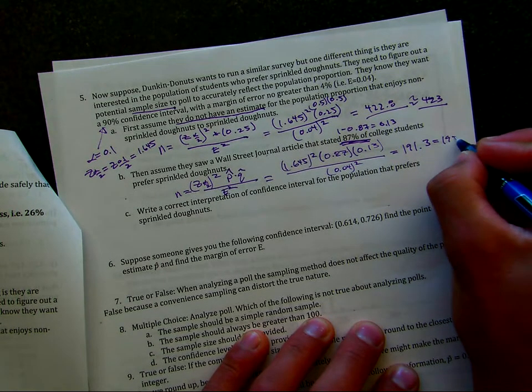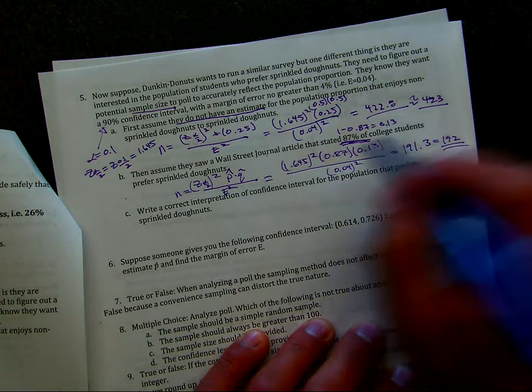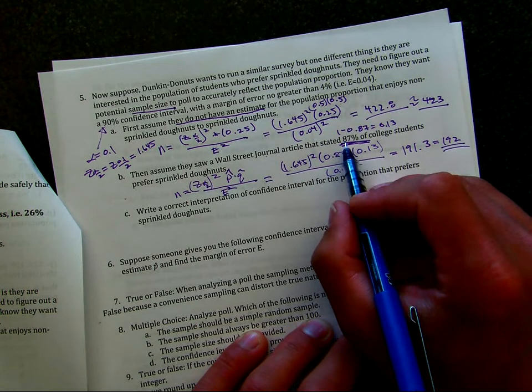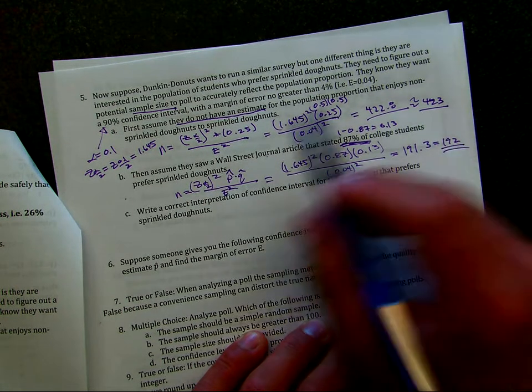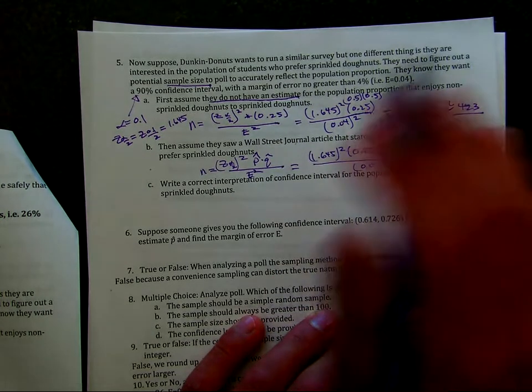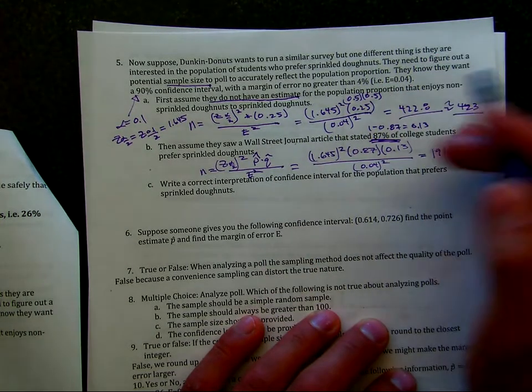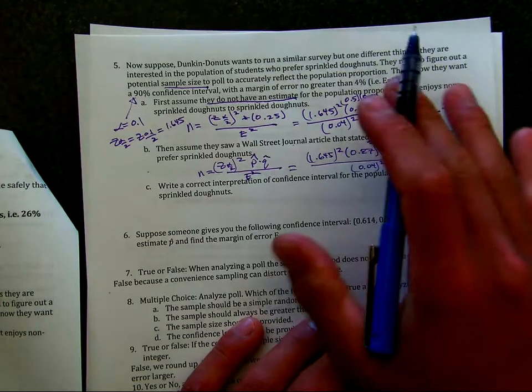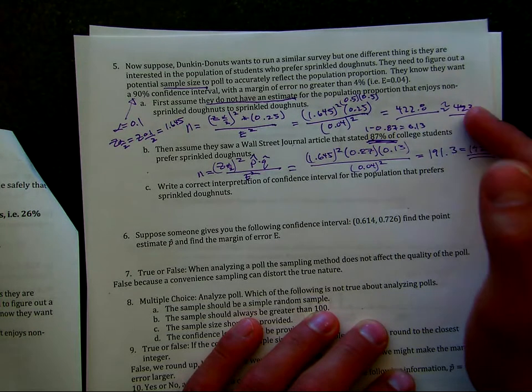Wow. So just because we now all of a sudden had an estimate, we actually get a smaller amount of people that we have to poll to get the same confidence level. Really a neat piece of information there. So if you know something about the study you're going to run, you can generally sample a smaller size. Generally. Not always, but generally.